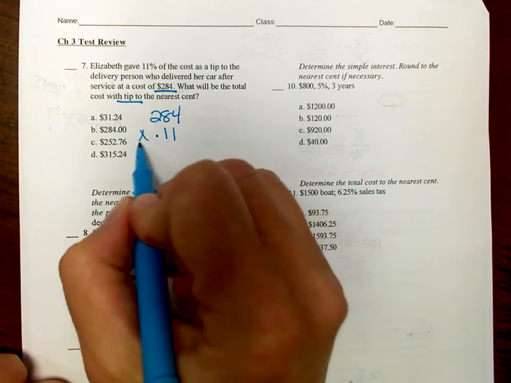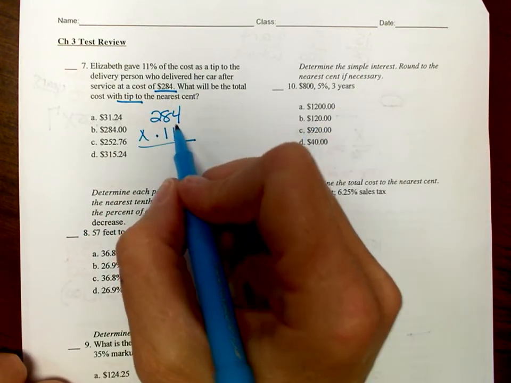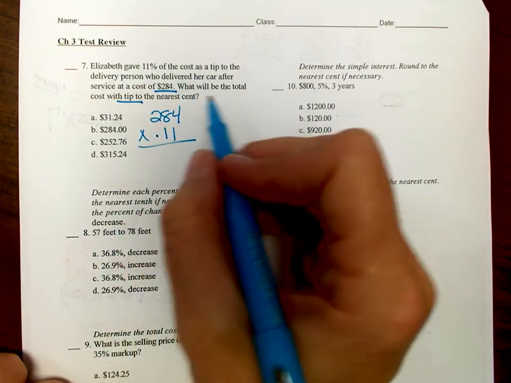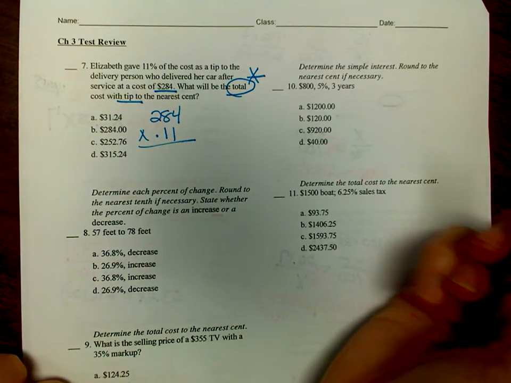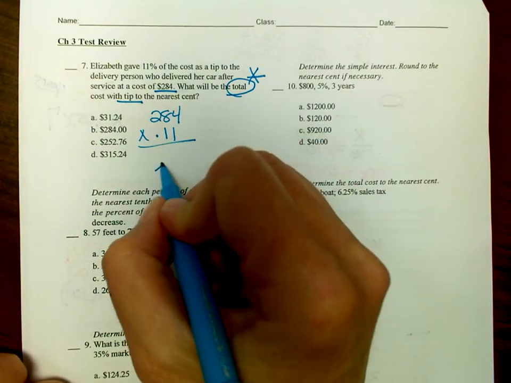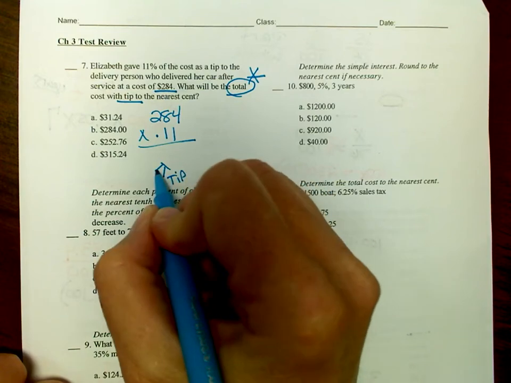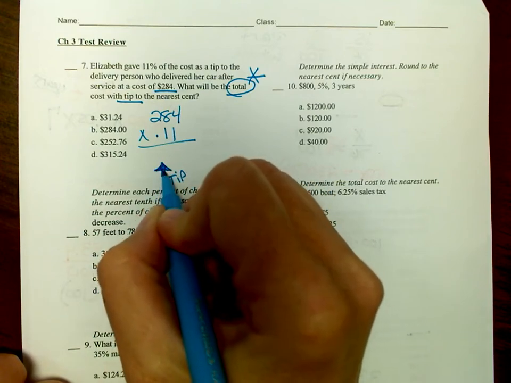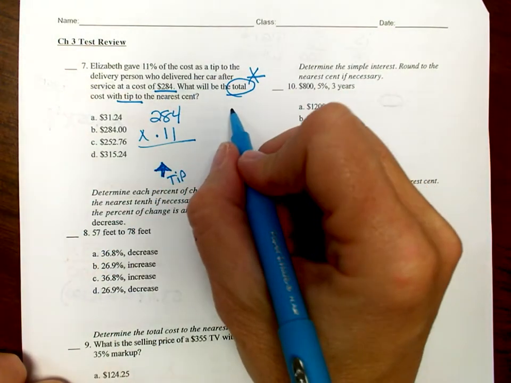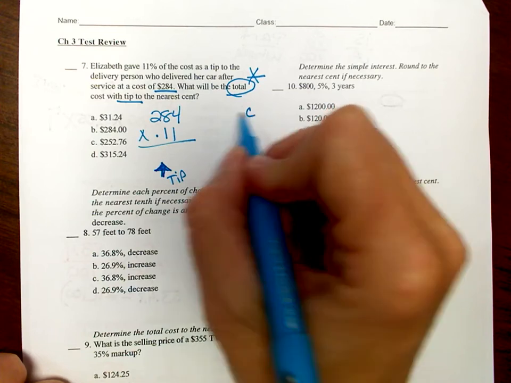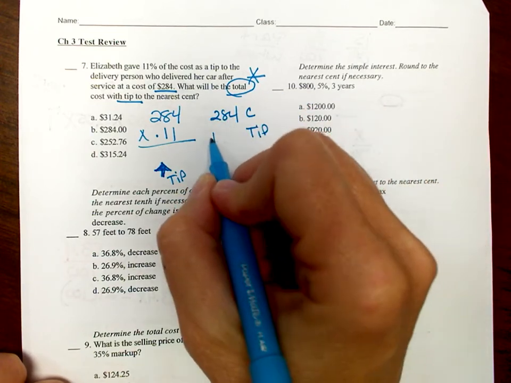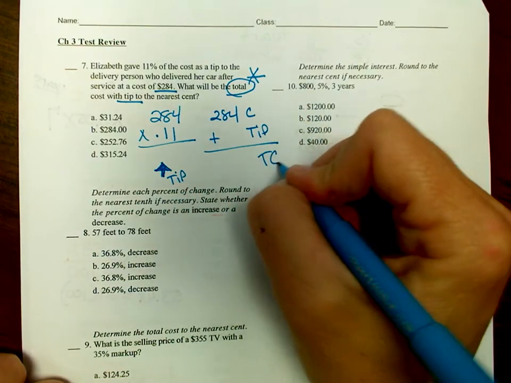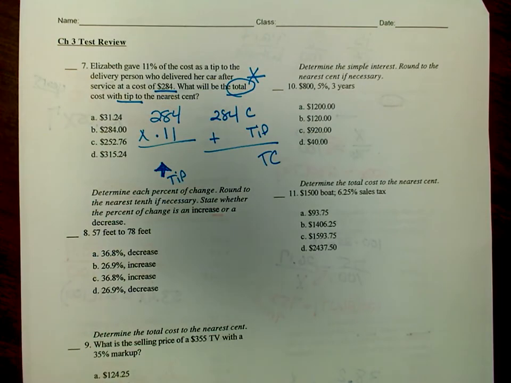Change 11 to 0.11. And you're going to multiply that out. But it wants the total cost. This is your tip. So you want your cost, your tip, added together to get total cost.